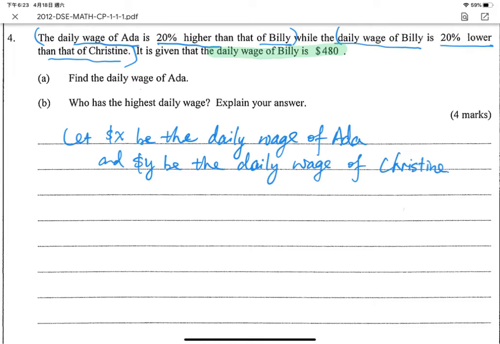After you set up these two variables, we can convert the question into mathematical equations.